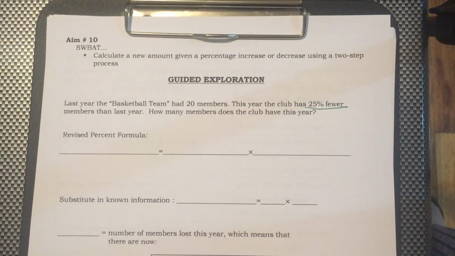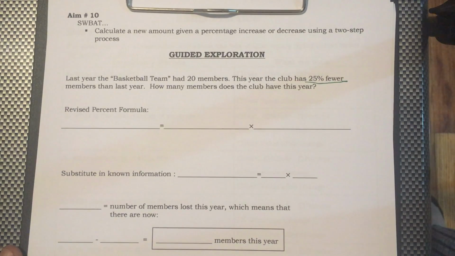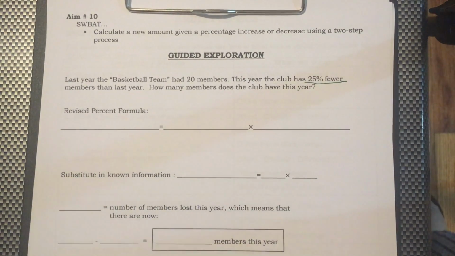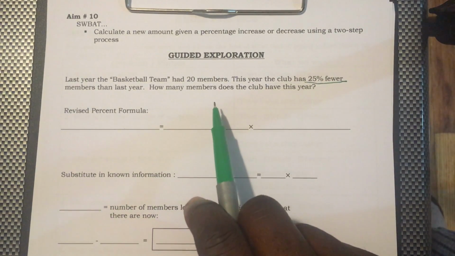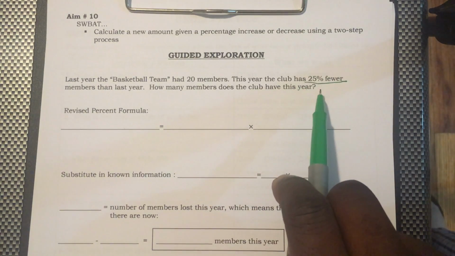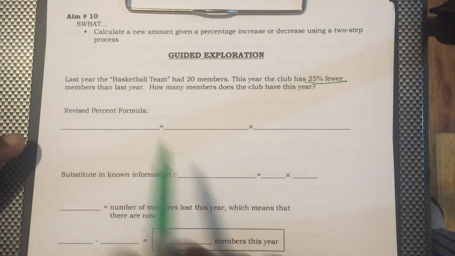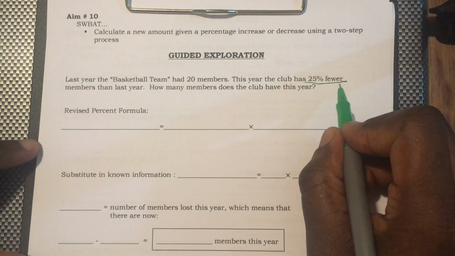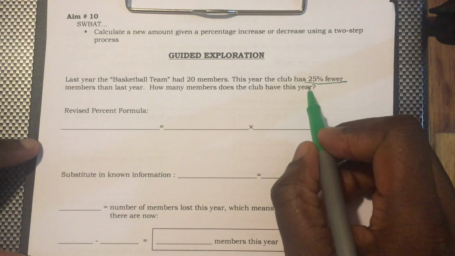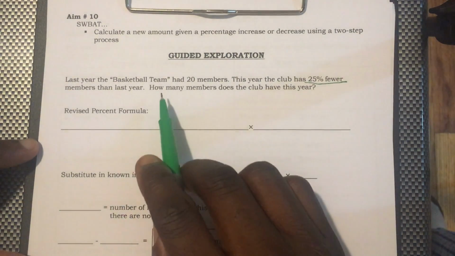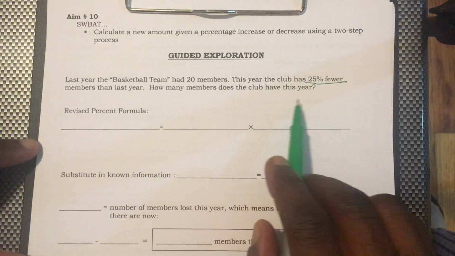Okay, let's start our guided exploration and let's work on it together. All right. Last year, the basketball team had 20 members. Okay. This year, the club has 25% fewer members than last year. Notice I have this 25% fewer underlined from earlier because it's going to be very important to us. How many members does the club have this year?